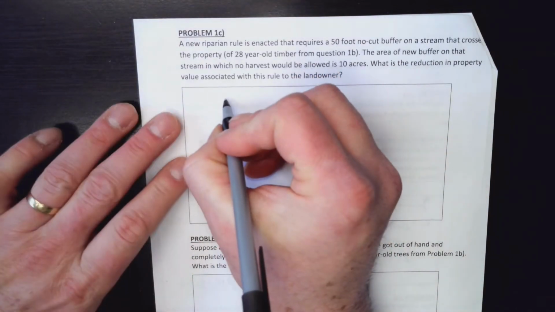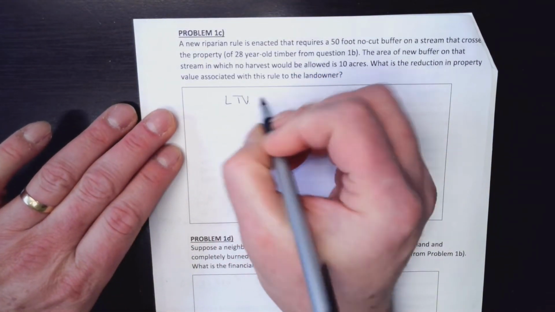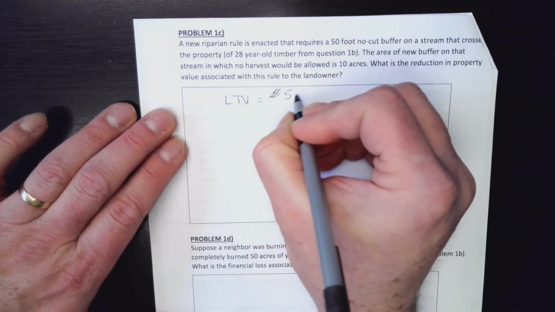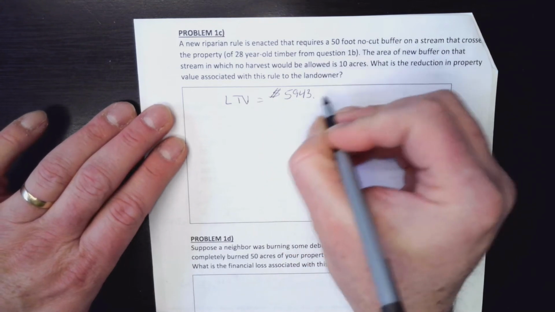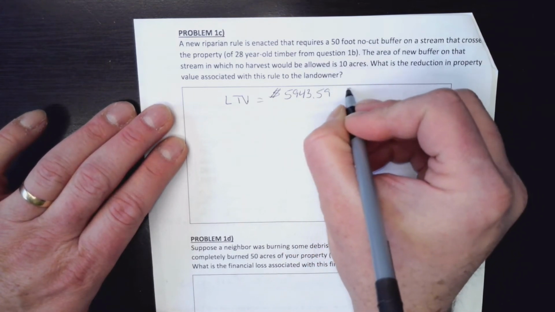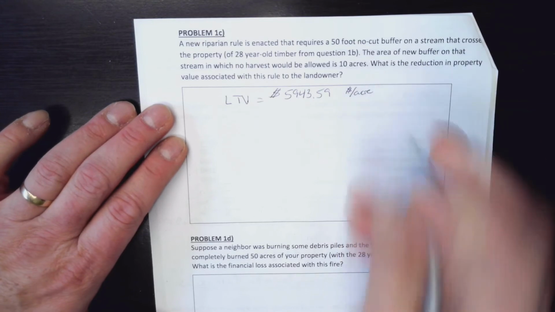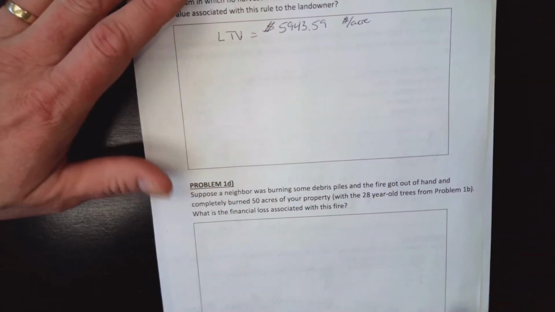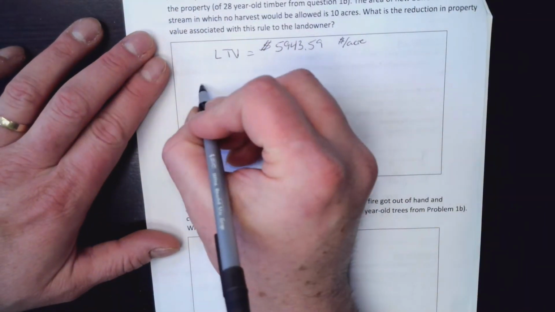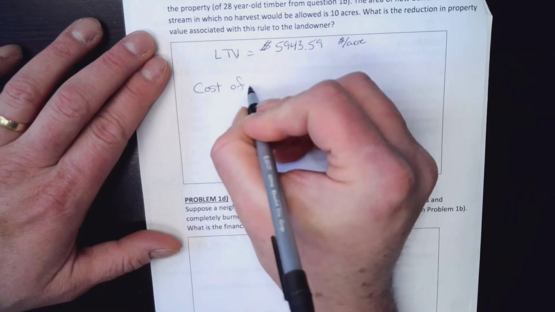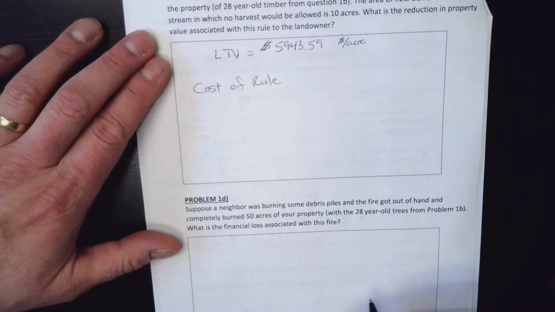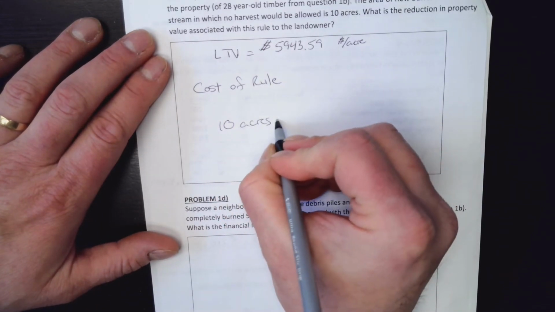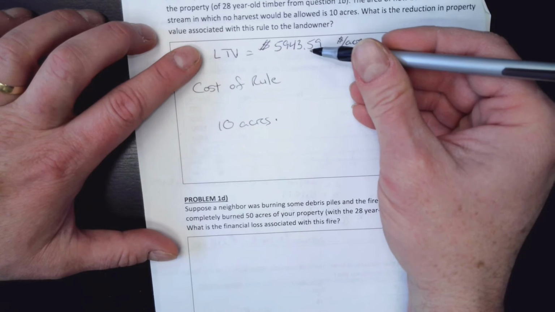Okay, so in this case, we can bring our land and timber value that we did on a per acre basis, and that was 5943.59, right, dollars per acre. All right, and that's just our answer from over here. Okay, so we're going to use that, and we're going to say the cost of the rule to this landowner is going to be 10 acres, where they used to be able to have 5943.